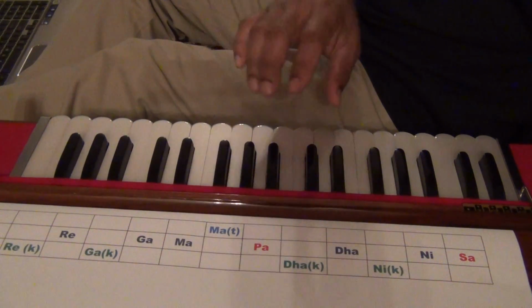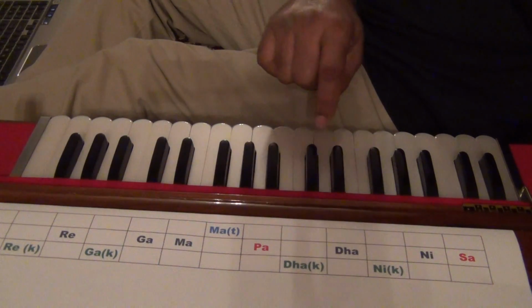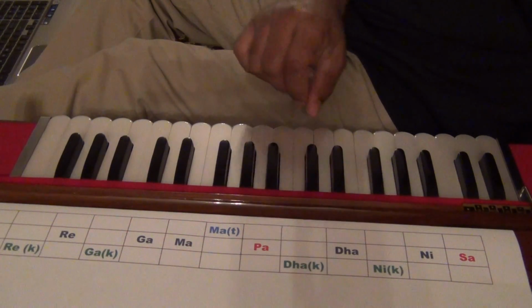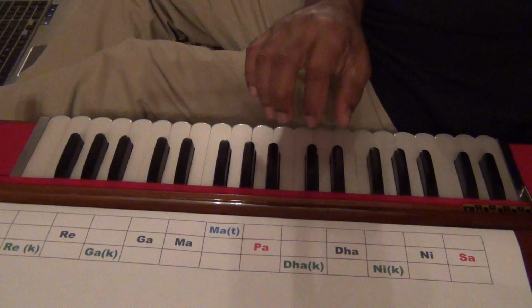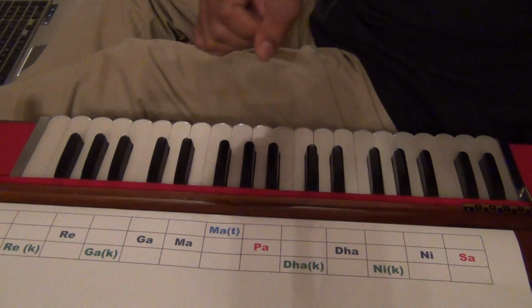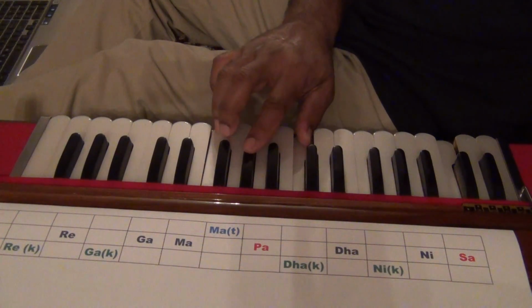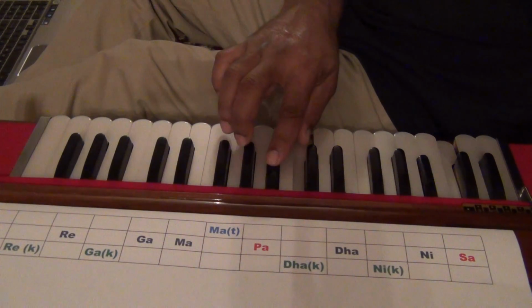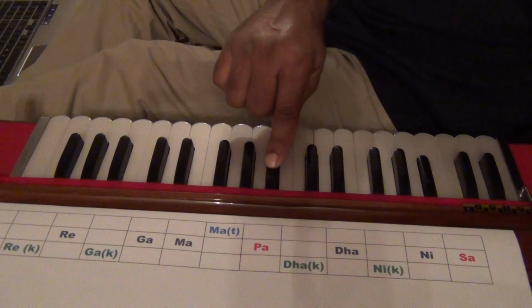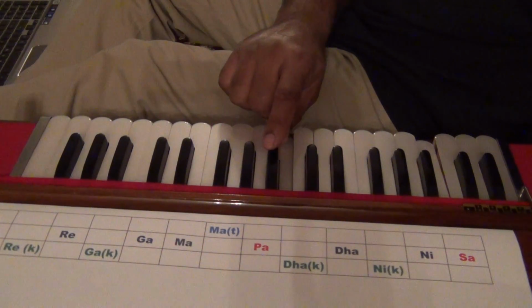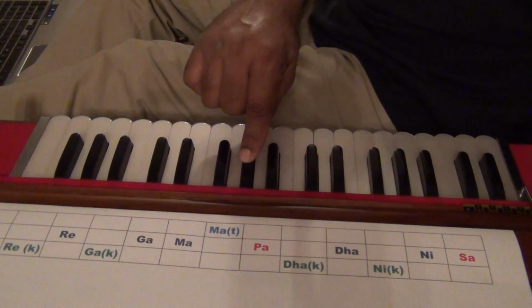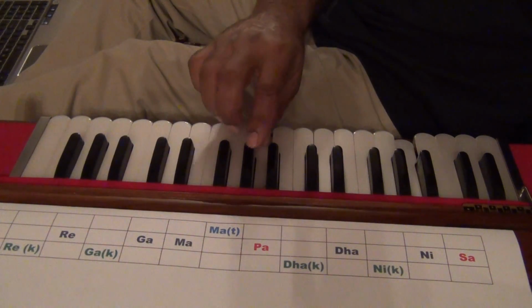Note that those are not in ascending order in terms of the pitch. So if we started, let's say, on the E now, look at what happens. Sa, Re, Re Komal, Ga, Ga Komal. Right?